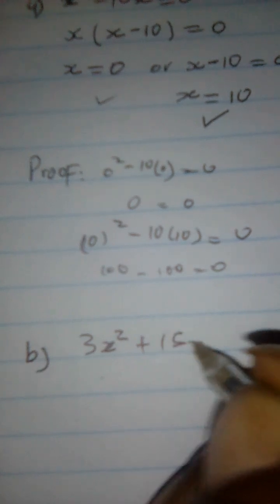The next problem, B, we have 3x squared plus 15x equals 0. Like previously, we just have to take out the greatest common factor.